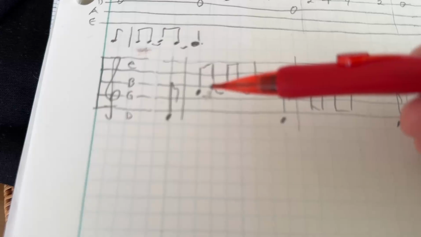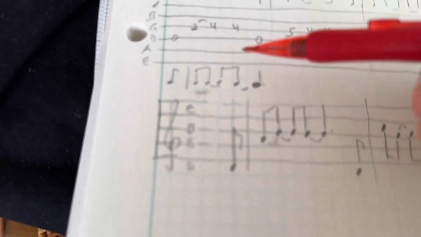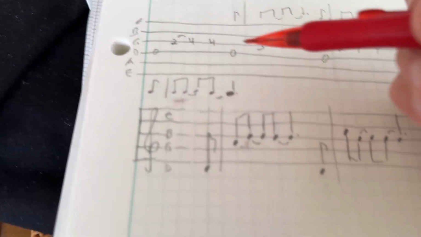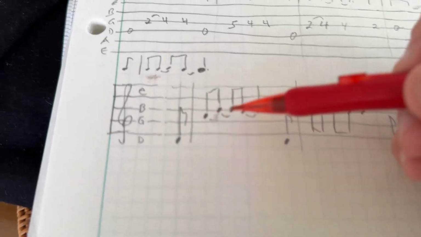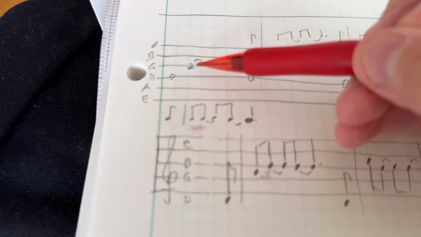we have a G going to a B, or is the G going to B? No, A. Sorry, A going to B. See, I misread that. Here we have the 2nd fret on the G string. So either way, you can use either one.